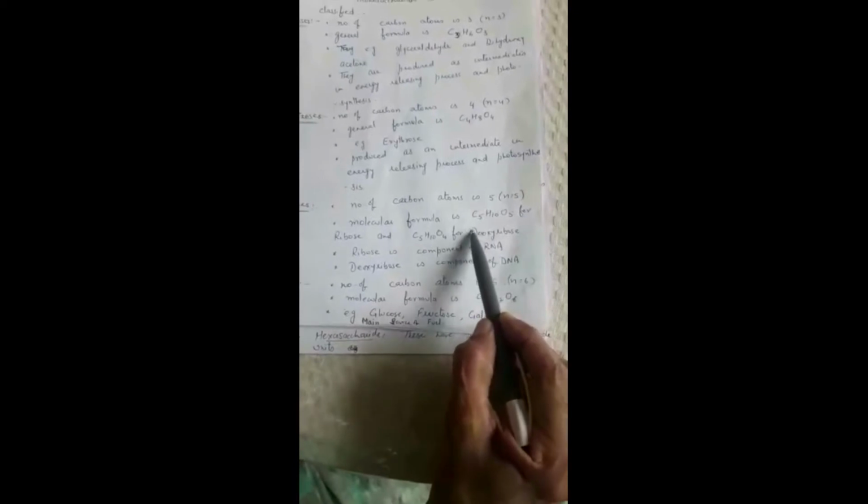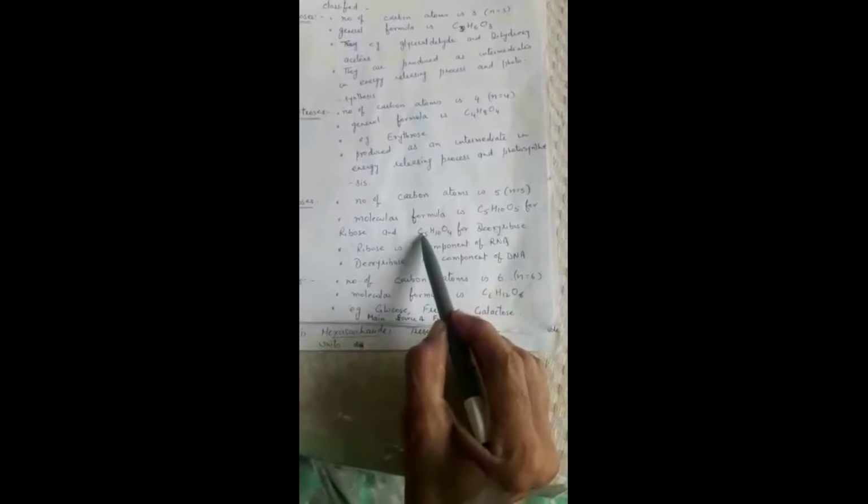Here just see, ribose has the molecular formula C5H10O5. Deoxy means one oxygen less than ribose, so it becomes C5H10O4. Just compare it. This is the molecular formula for ribose sugar. Deoxyribose means one oxygen less, so this is the molecular formula for deoxyribose sugar. Ribose is a component of RNA, deoxyribose is a component of DNA, and ATP. Besides this, they are present in some coenzymes also, which we will take up later on.